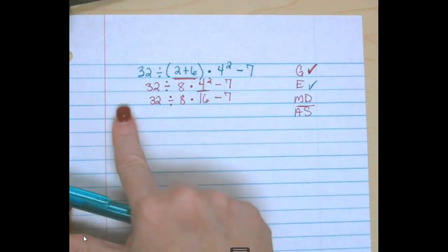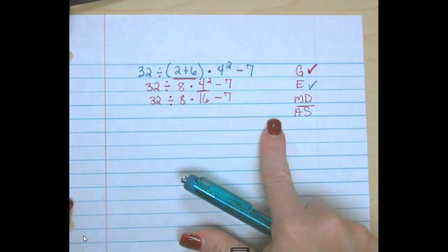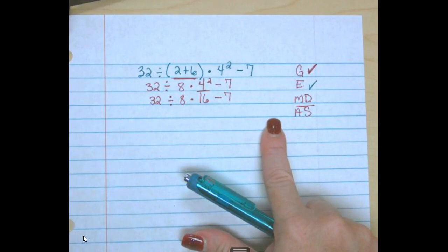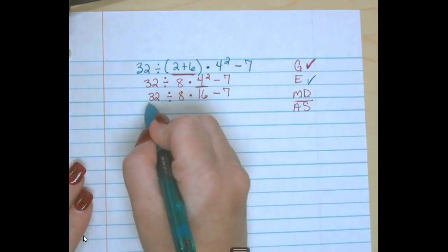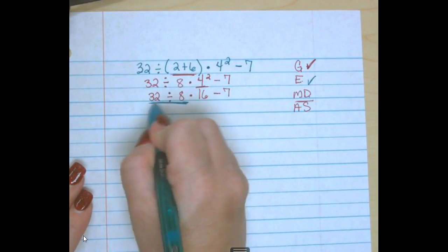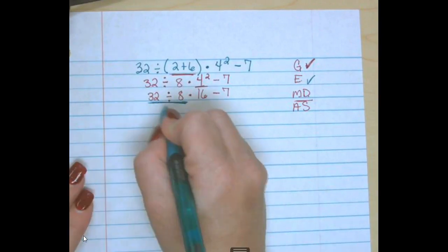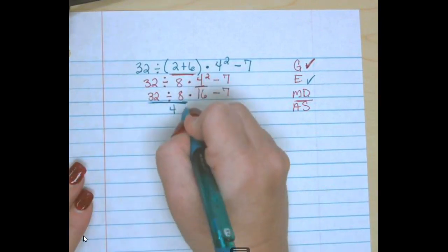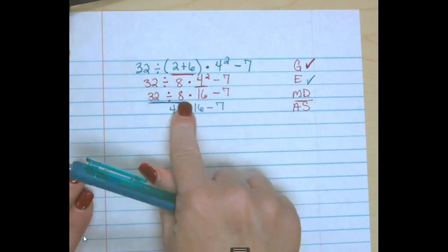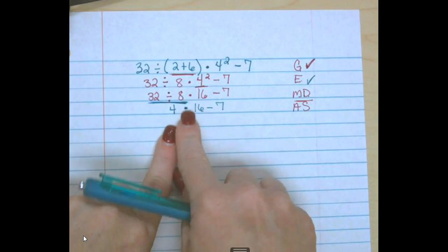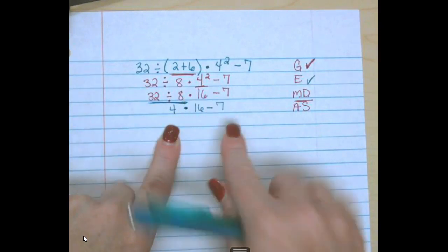As you're reading it from left to right, whichever comes first. If you see a multiplication, you do that. If you see a division, that's what you're going to do first. So 32 divided by 8 is my first problem. 4. Everything else comes straight down.